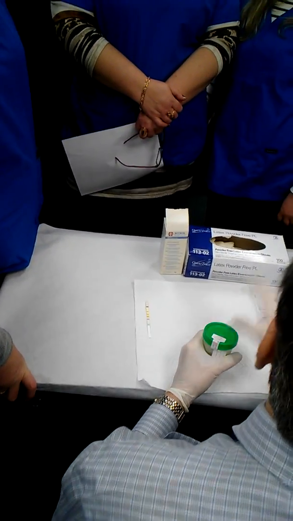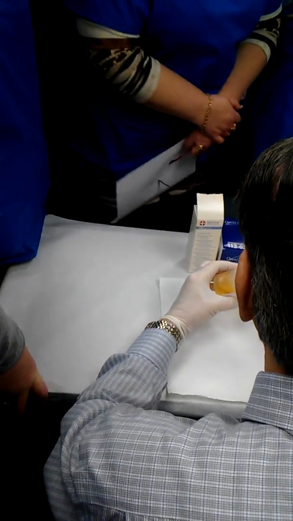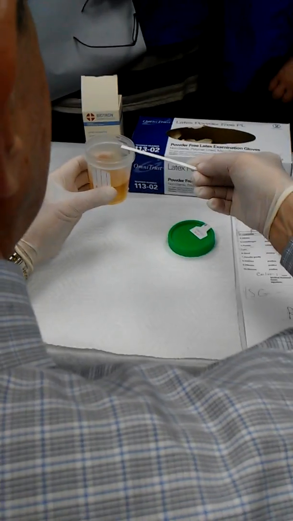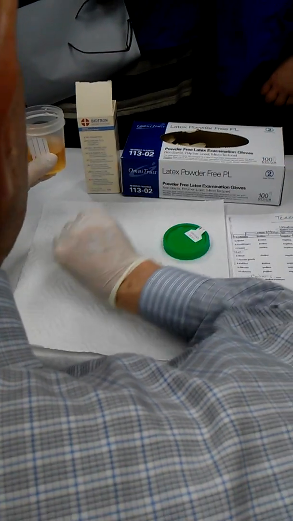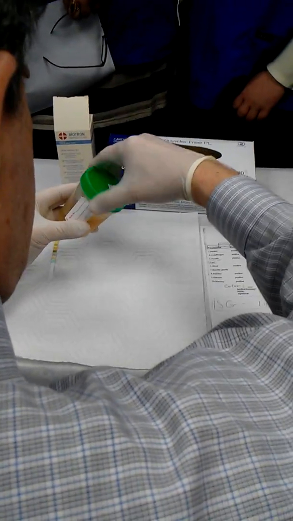Okay, guys, so what do you do? First of all, glass. Second of all, you open the container, right? Then you place the strips into the container very quickly, like this, right? That's it. Then what are you doing? You remove the excessive amount of urine, like this, right? Then you place it on the paper, and we have to wait 2 minutes.